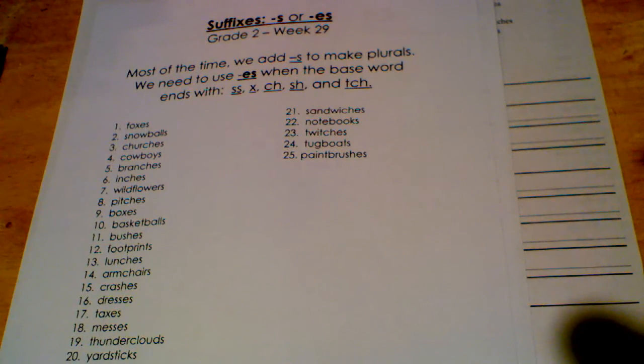All right. So some of your chores this week, let me go through those. You're going to be sorting your words, whether they're using an S or an ES. So the S's are going to go on one side, the ES's are going to go on the other side. So for instance, when we look at the word foxes, foxes would go on the ES side. So I would write foxes on this side. And number 2 is snowballs. So I would write snowballs under the S side because it ends with just an S that we add to make it more than one snowball.